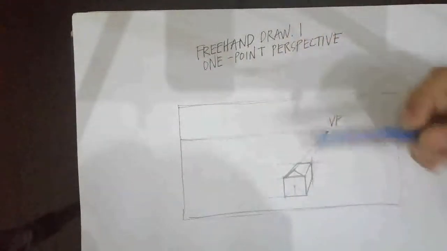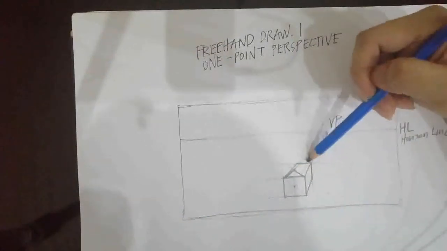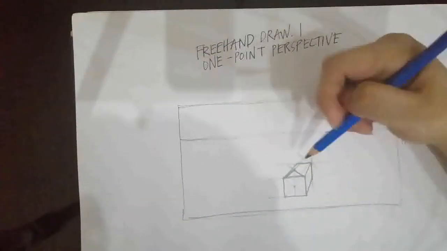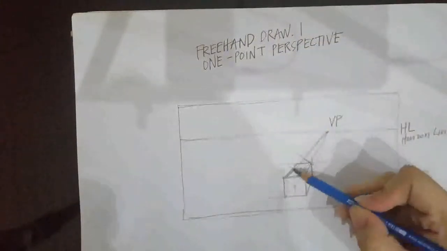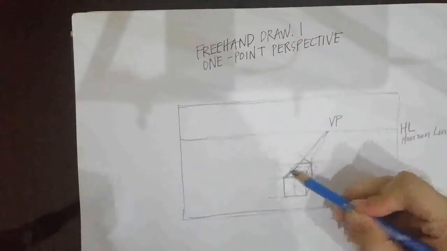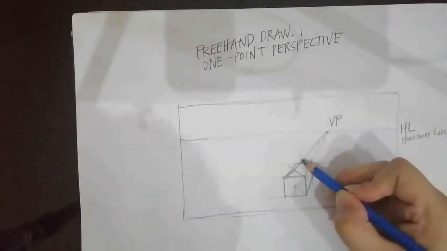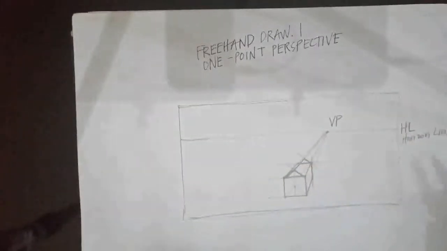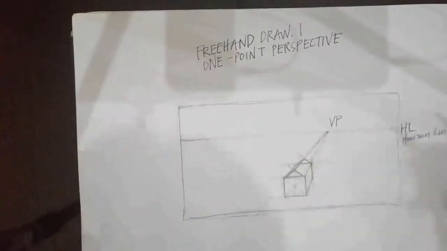So what we do is to take this angle, we create a line parallel to it, right there. Okay, so there it is. Then all I have to do is just connect this one. Okay, so now I have my implied roof. Okay, so I'm going to connect this one right here. Okay, so there you have it.